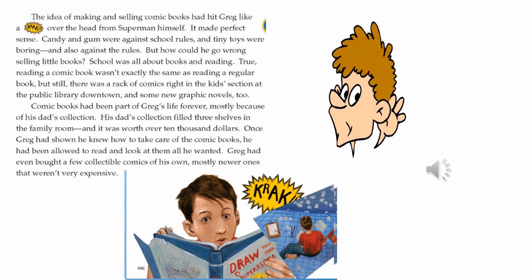The idea of making and selling comic books had hit Greg like a crank over the head from Superman himself. It made perfect sense. Candy and gum were against school rules, and tiny toys were boring and also against the rules. But how could he go wrong selling little books? School was all about books and reading. True, reading a comic book wasn't exactly the same as reading a regular book, but still, there was a rack of comics right in the kids section at the public library downtown, and some new graphic novels, too.